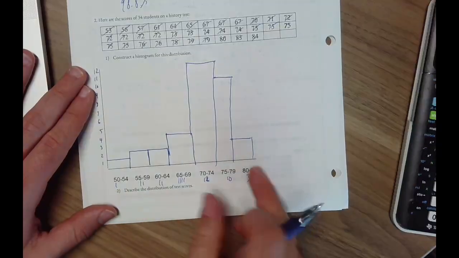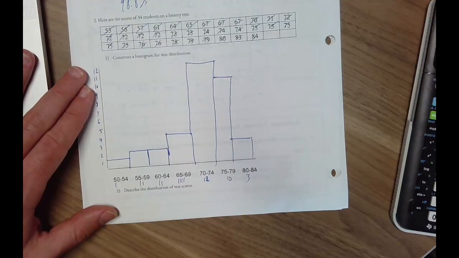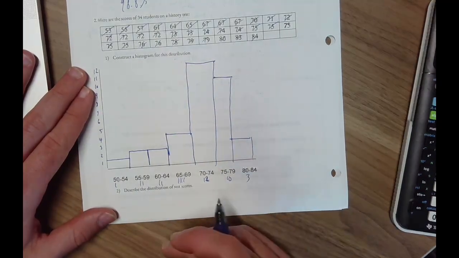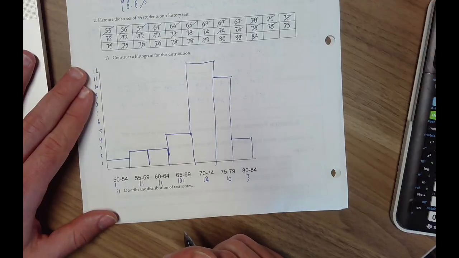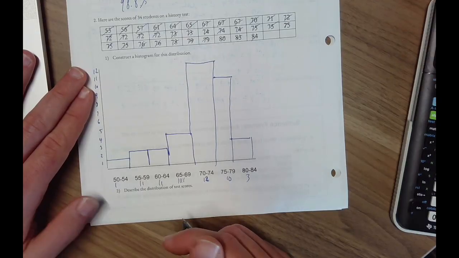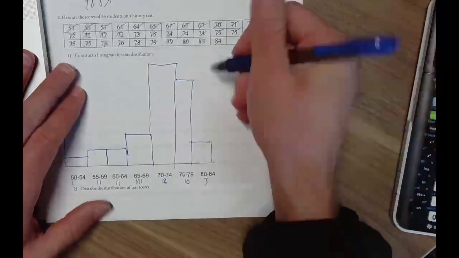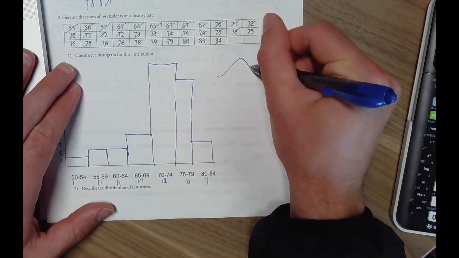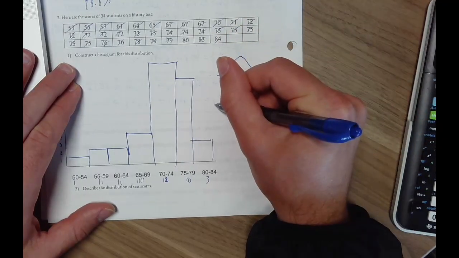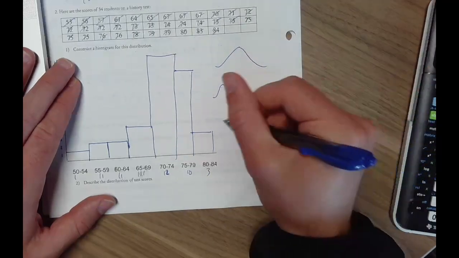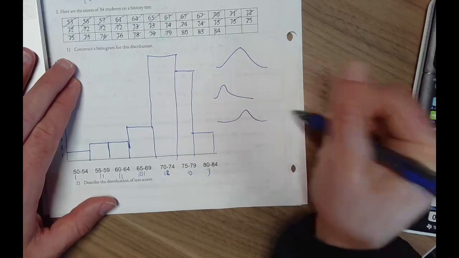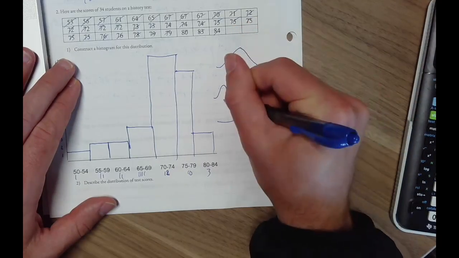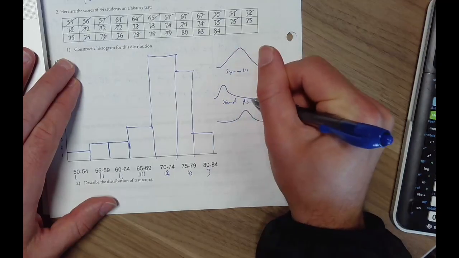Count the number that fall in each bucket, and then draw appropriately. Let's describe the distribution. It's skewed left. I can go over that again briefly, but basically this is symmetric. That's skewed right. That's skewed left. So this is symmetric, this is skewed right, this is skewed left.